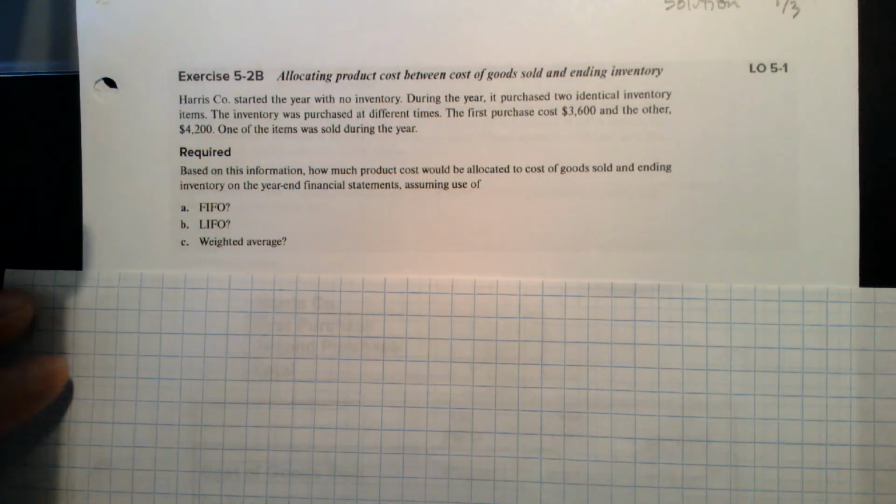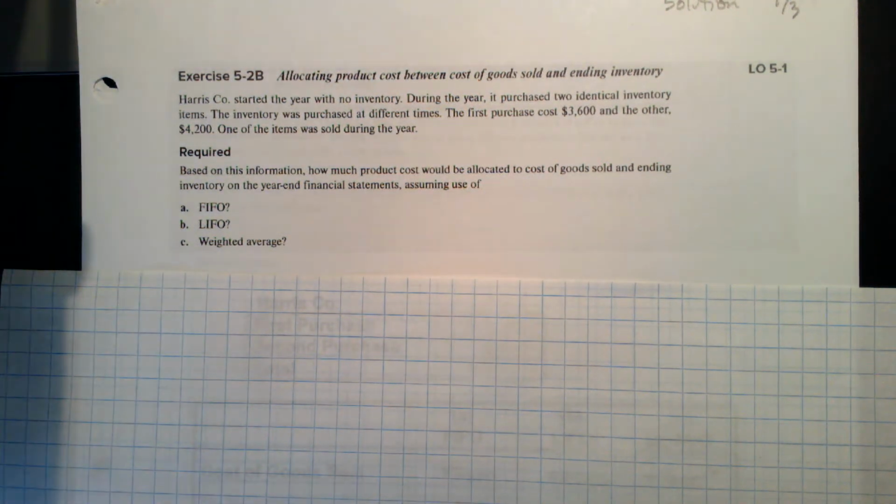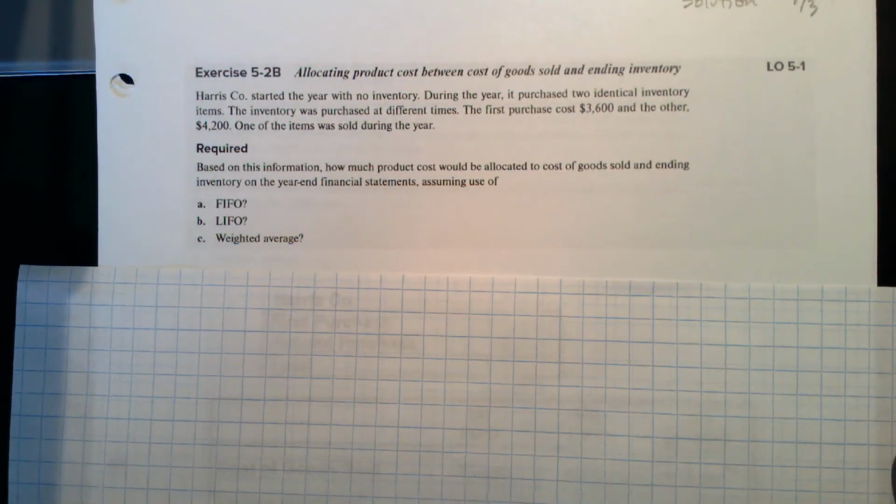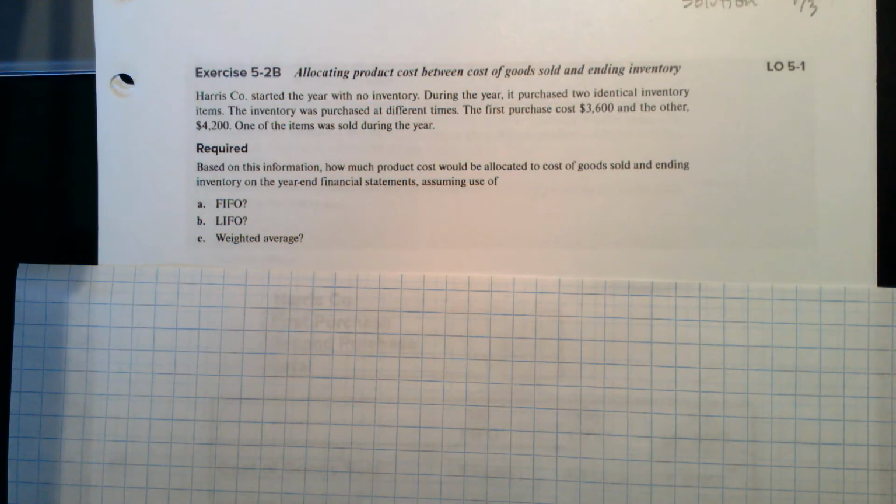Okay, let's take a look at two practice exercises that will help you with your homework. This first one here, exercise 5-2B. Harris Company started the year with no inventory. During the year, it purchased two identical inventory items at different times. The first one cost $3,600, the second one cost $4,200.